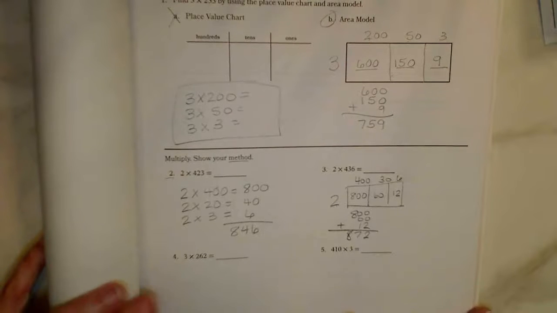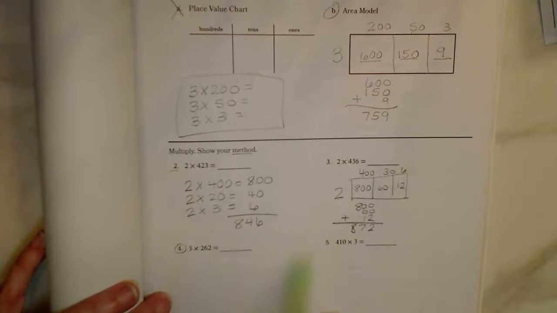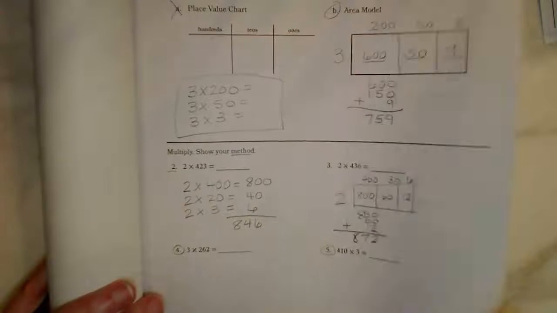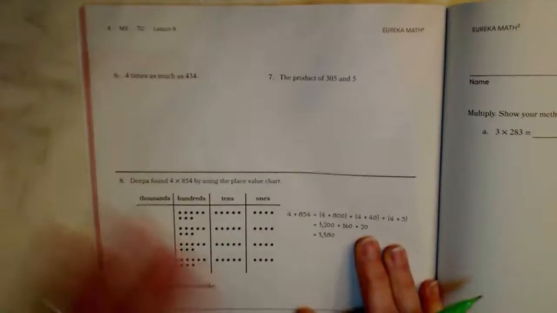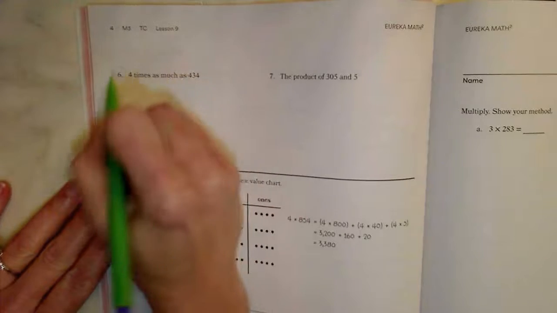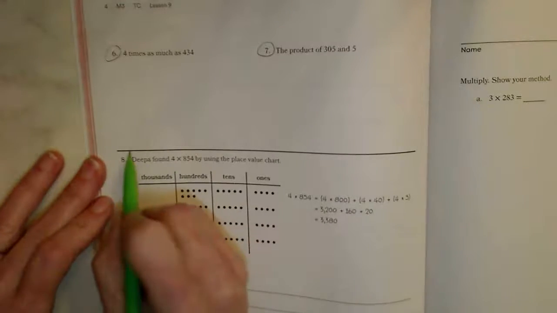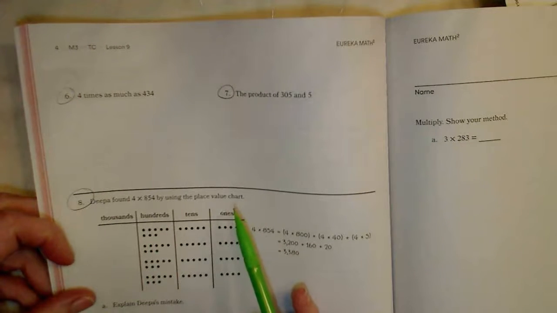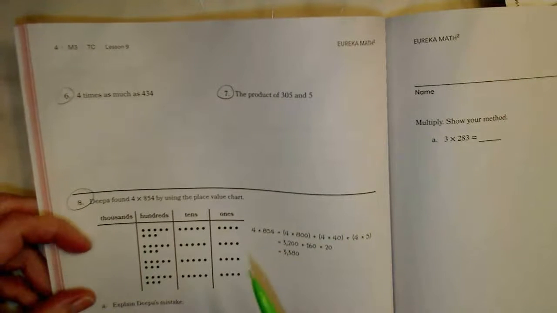All right, so we're going to fast forward a little bit. You guys are going to come back and you're going to do number 4 and 5, so we can circle those. You're also going to finish lesson 9. You're going to do 6 and 7 and 8. And that's it. We're going to move on to 10. You're going to come back and do these must-dos after we're done with the rest of the video lesson.